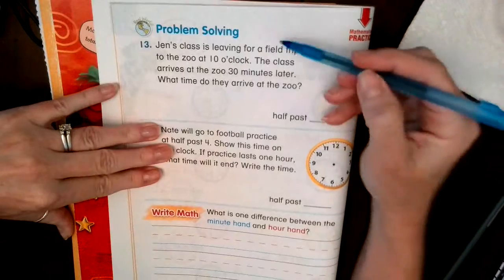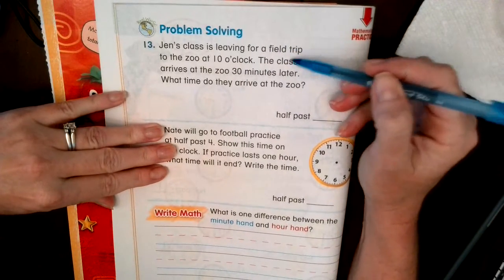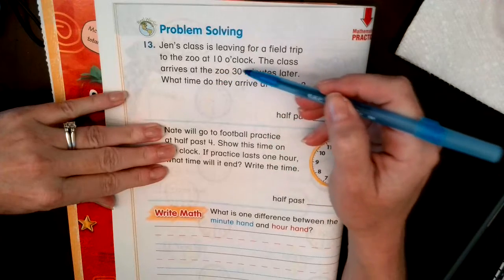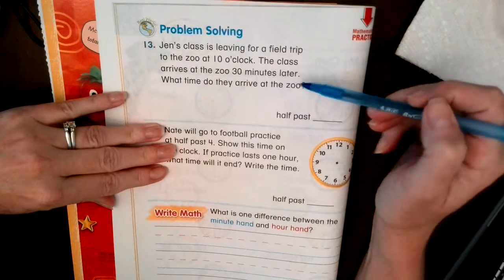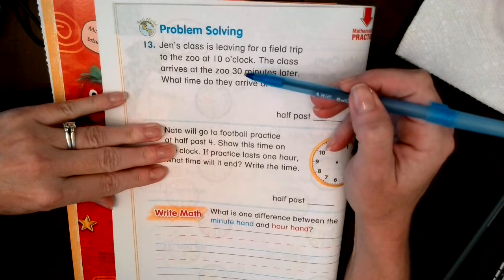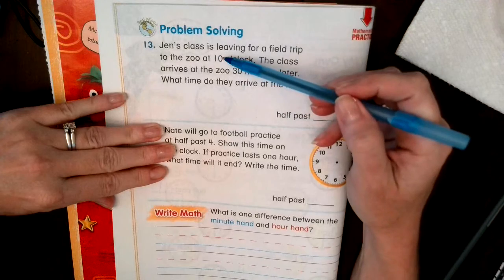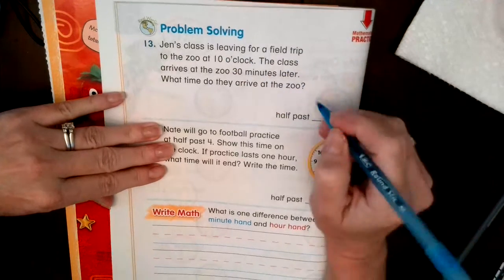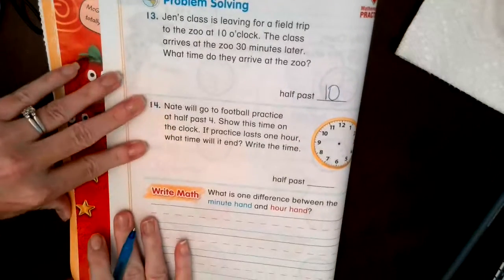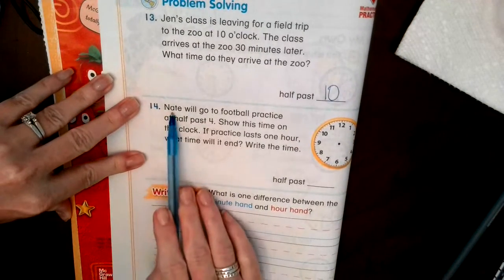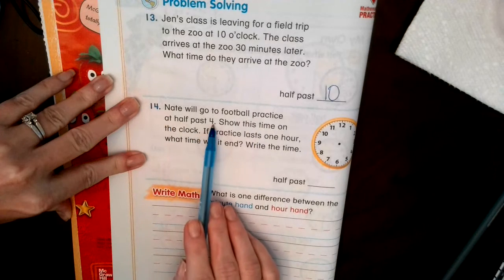All right, on the back side. Jen's class is leaving for a field trip to the zoo at 10 o'clock. The class arrives at the zoo 30 minutes later. What time do they arrive at the zoo? Remember, 30 minutes is not a full hour, it's just half an hour. So half an hour past 10. So it's 10:30. Good job.